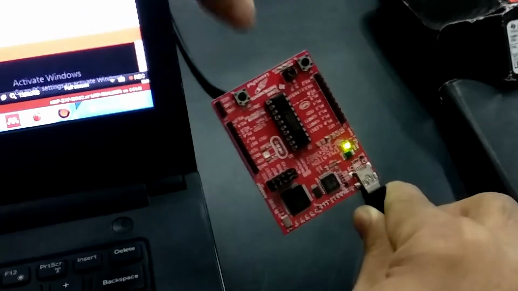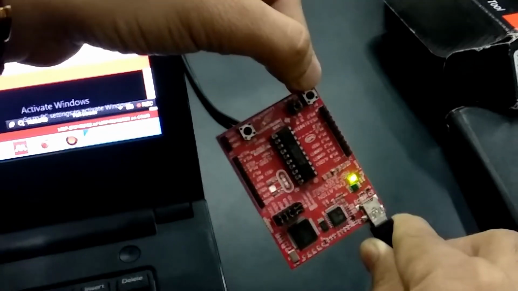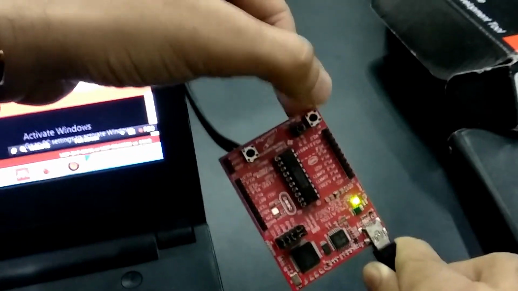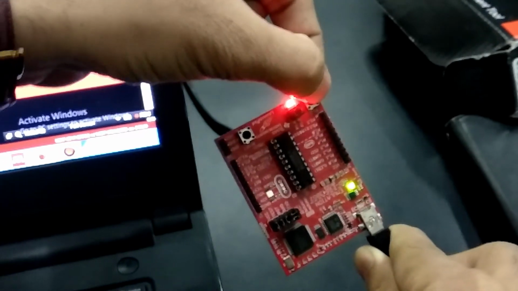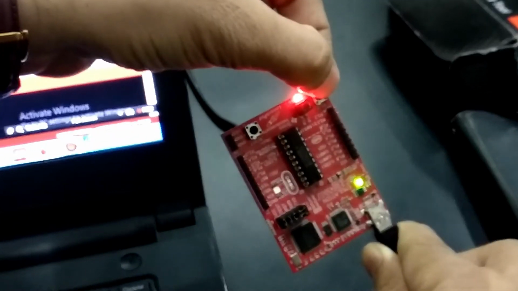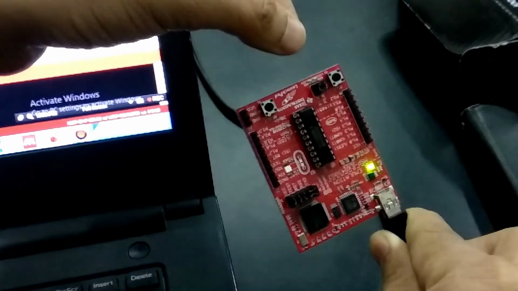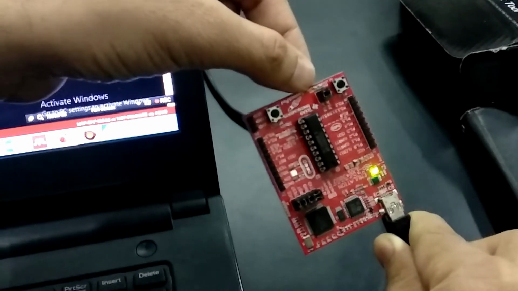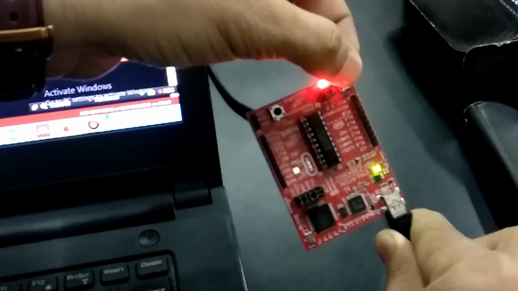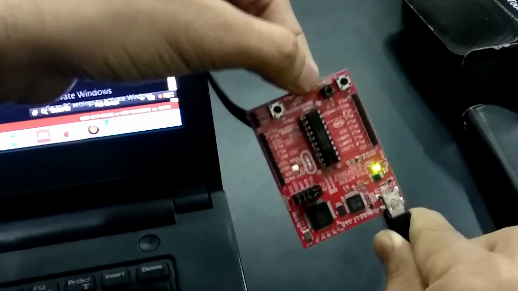Again repeating that the LED is connected at pin number 2 and the push button is connected at pin number 5. The initial state of the push button is high, the initial state of the LED is low. When the push button is pressed, the state of pin number 5 will go to low and the LED goes to the on state, and when you release, the push button status will go to high again and the LED goes to the off state. So we have written and tested an application for controlling the onboard LED using a push button.